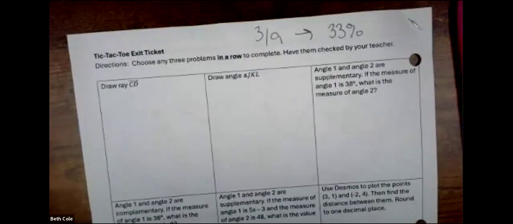Unless you want to go for it and do all 9 of them, but I'm not requiring you to do that. So you're going to pick 3, enter them on Schoology. If you get a 33, that means that's a 100 and you're done. If it's less than 33, look up which one you missed. Call myself or Mr. Robinson over and we'll help you. That is what your exit ticket is. So you have plenty of time to get that done before the bell rings.